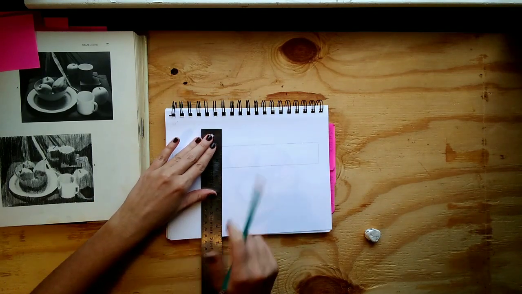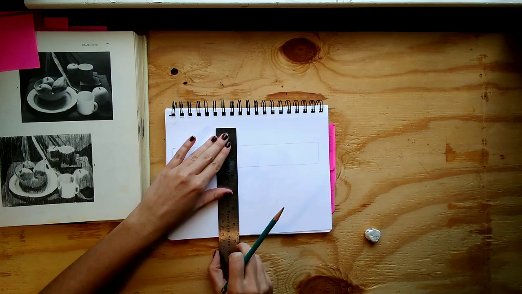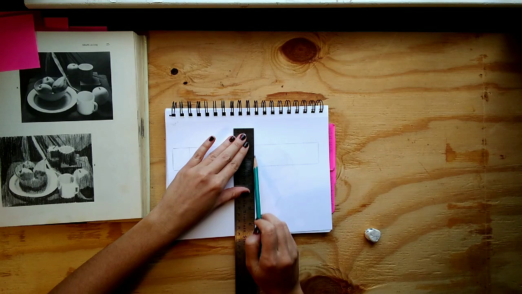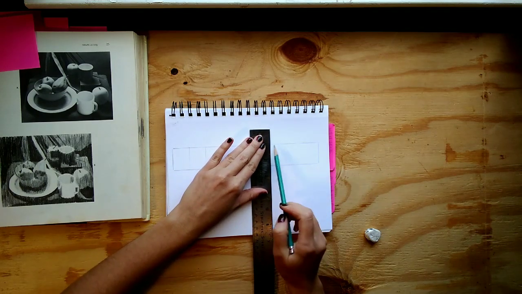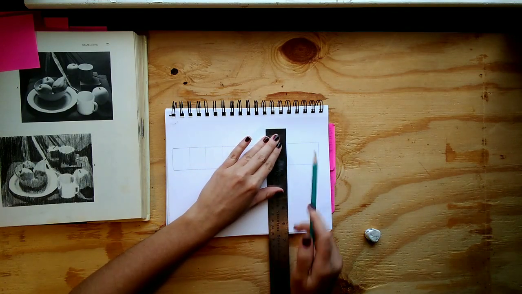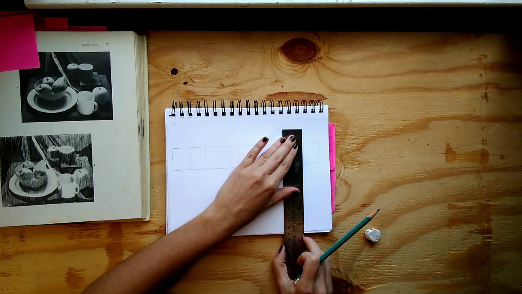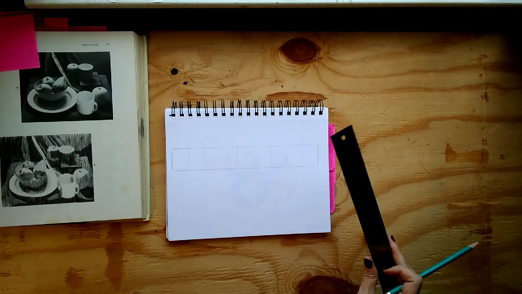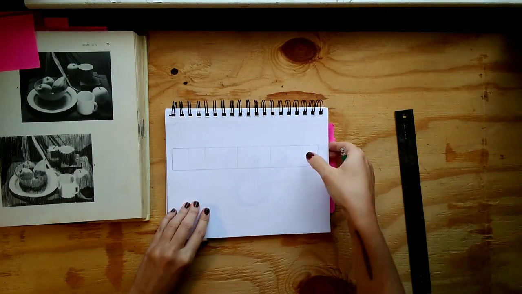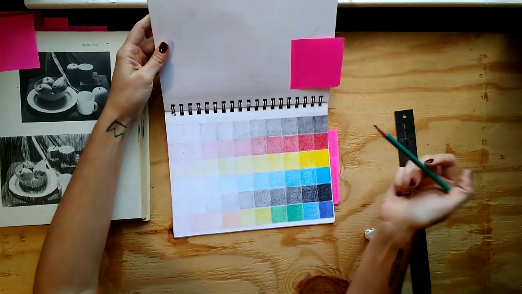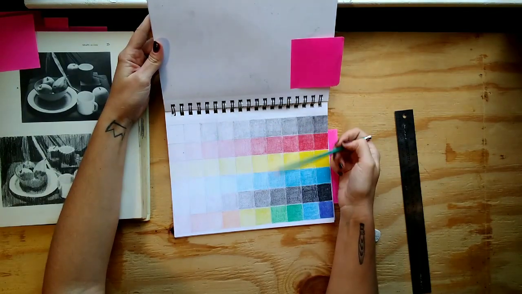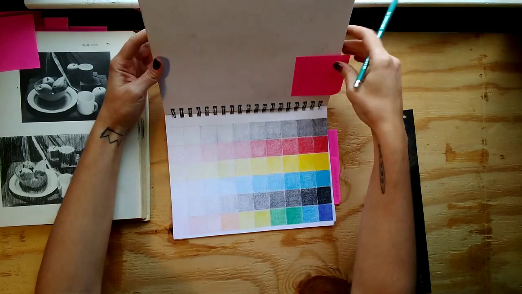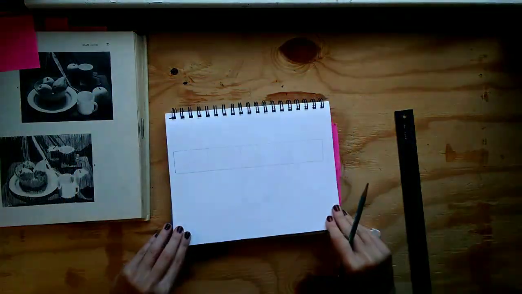1, 2, 3, 4, 5, 6, 7, and 8. If it's not perfect, it is okay. This is how I laid out every single one here. You are free to fill up your page with these scales, absolutely. I'm just showing you one just to get you started.